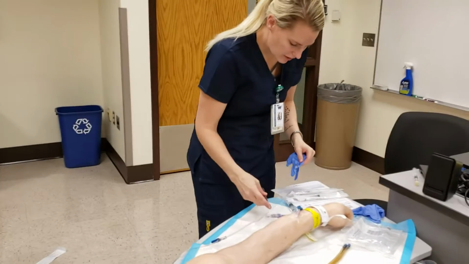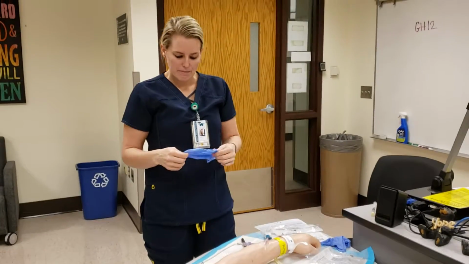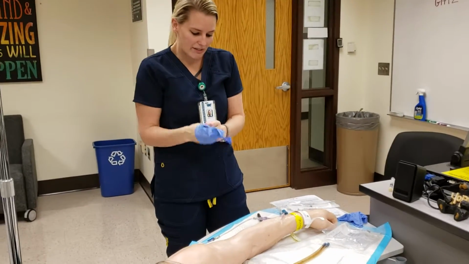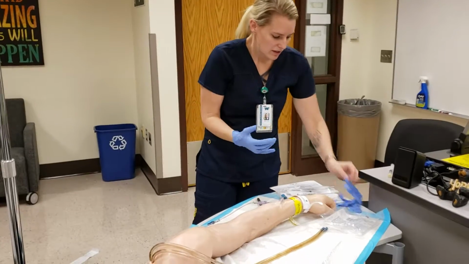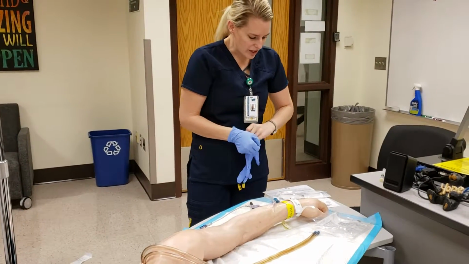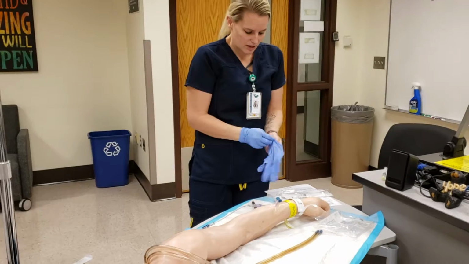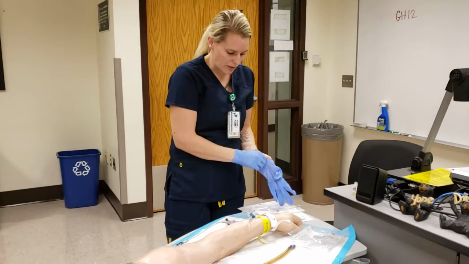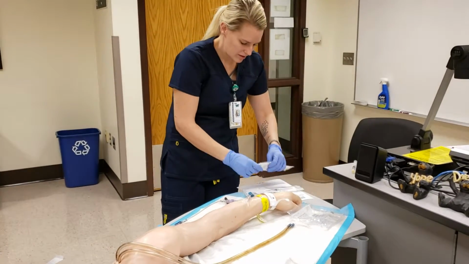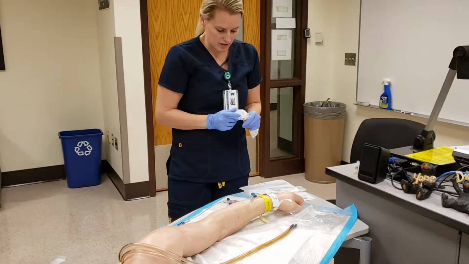All right, and then we're gonna go ahead and stop the pump, so we can give the morphine. So I've checked my medication to my MAR and done my pain assessment.